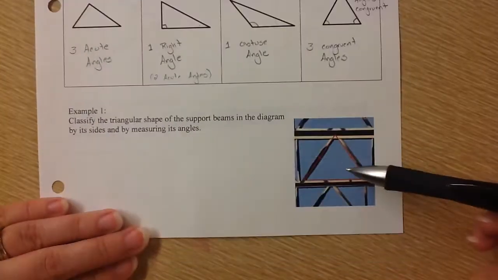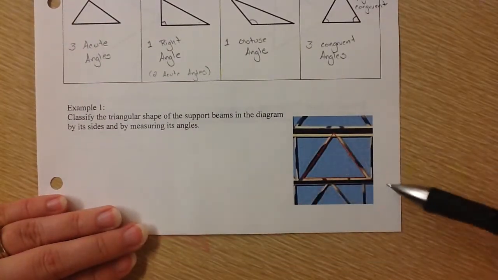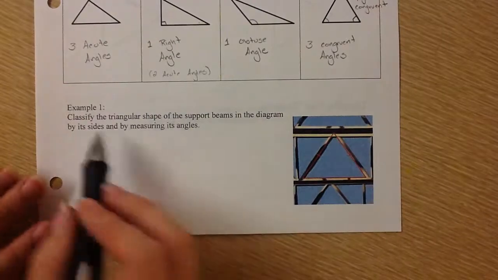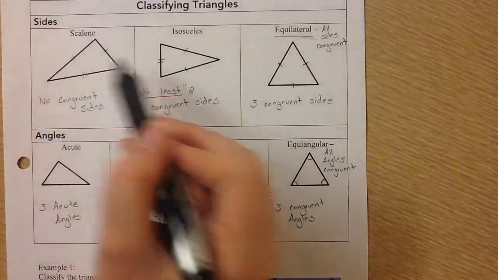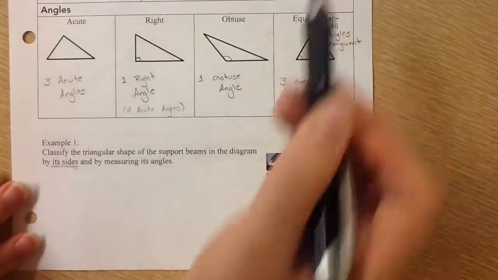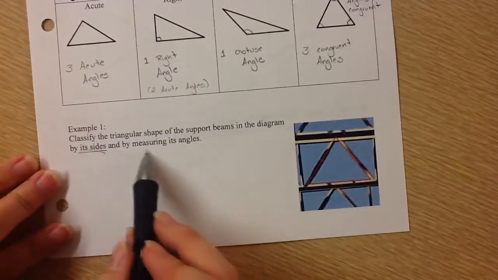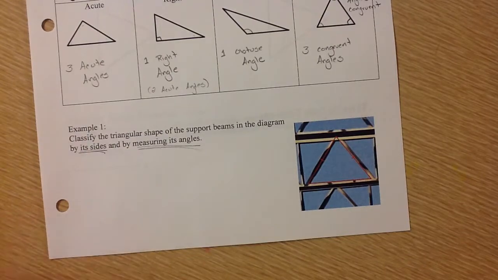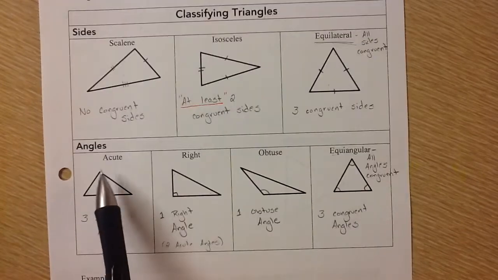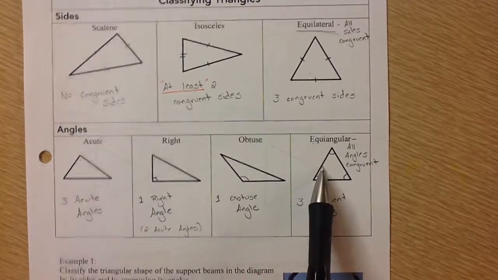Okay, so here, this example says classify the triangular shape of the support beams in the diagram by its sides. So if we're going to do it by its sides, we'd use the words scalene, isosceles, or equilateral. Okay, and by measuring its angles, we might need our protractor here to measure a couple angles. So if we're measuring it by its angles, we would call it acute, right, obtuse, or equiangular.